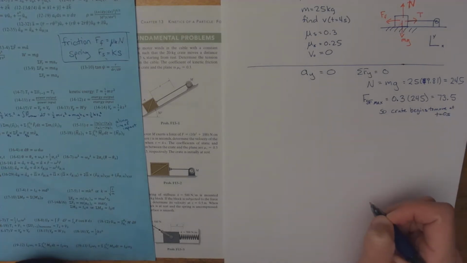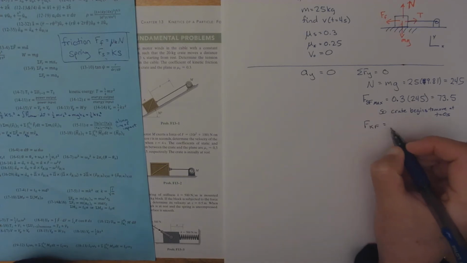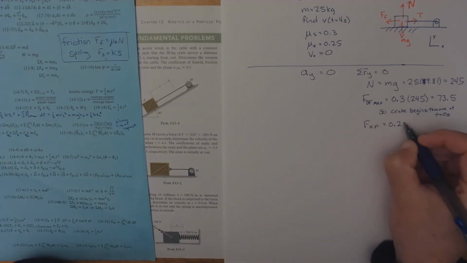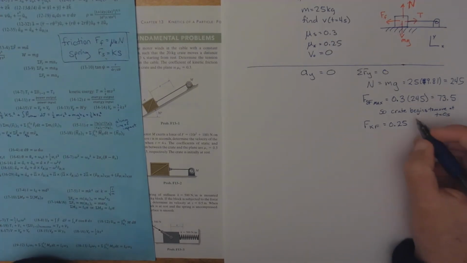So the crate begins to move immediately, and now we can look at the force of kinetic friction, which uses 0.25. Notice that the coefficient of kinetic friction is smaller than the coefficient of static friction, which is almost always the case.